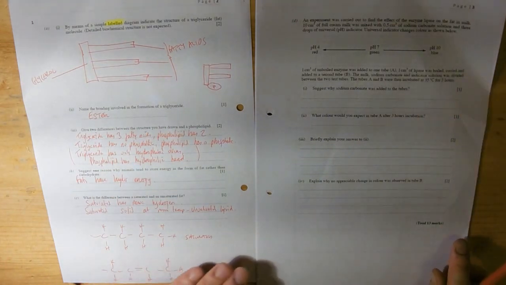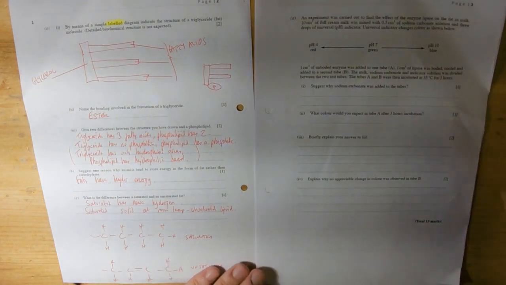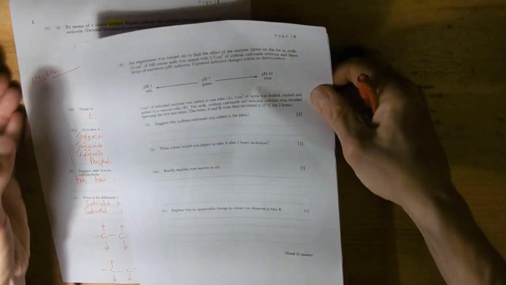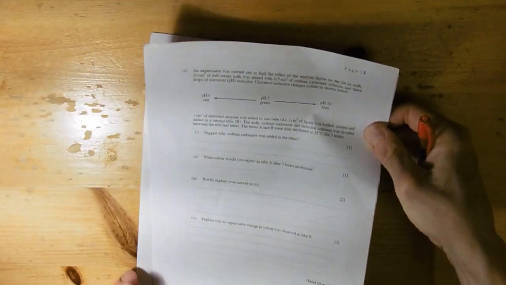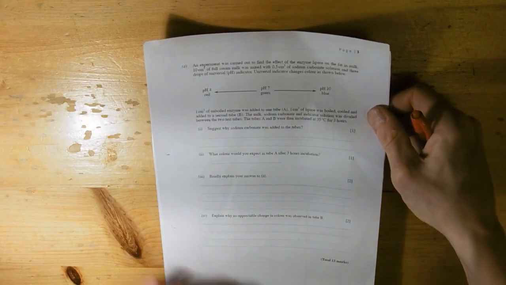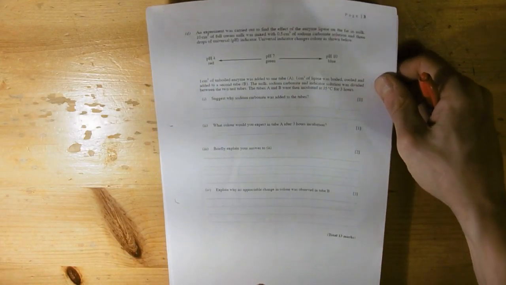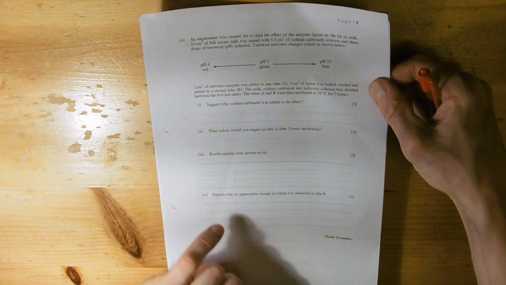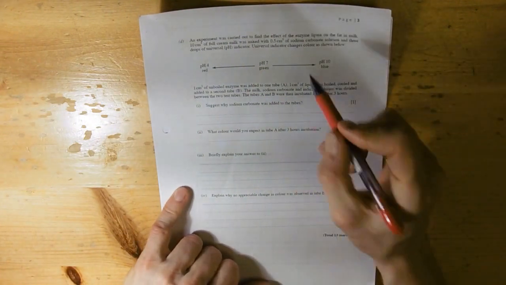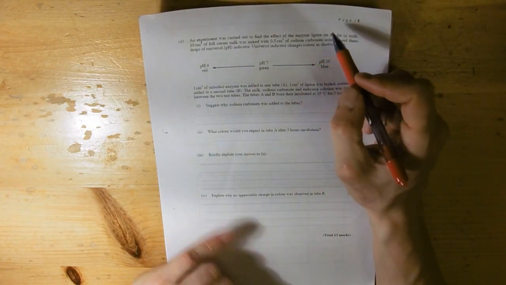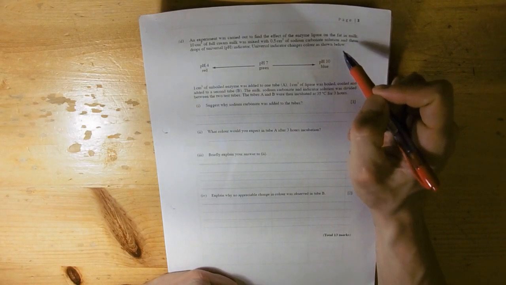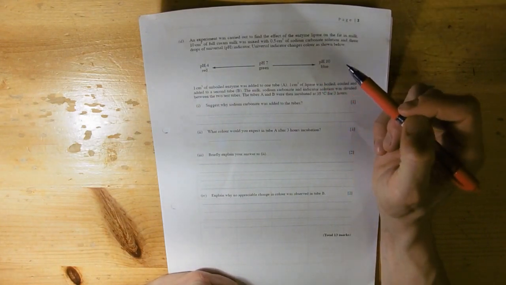An experiment was carried out. Oh, it's a little bit dark. There we are. An experiment was carried out to find the effects of the enzyme, so we might have some enzyme information now. Lipase in the fat in milk. You've probably done this as a practical.